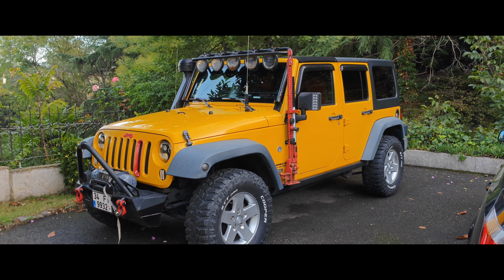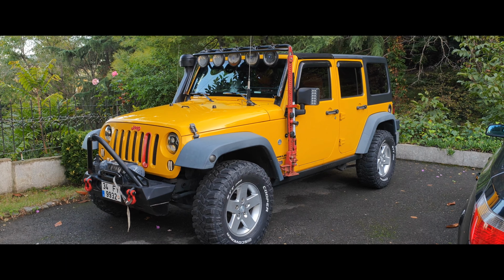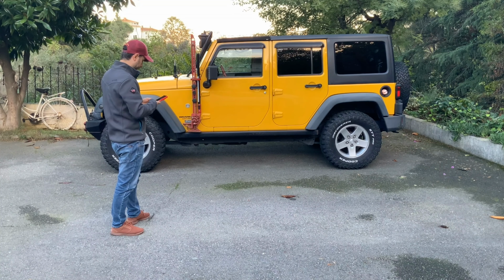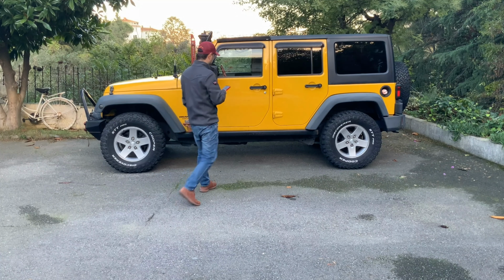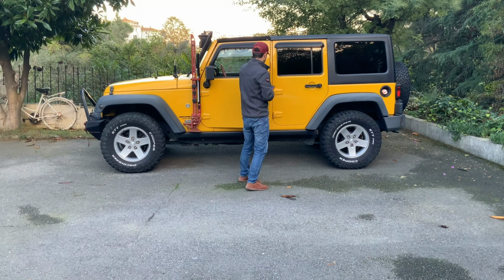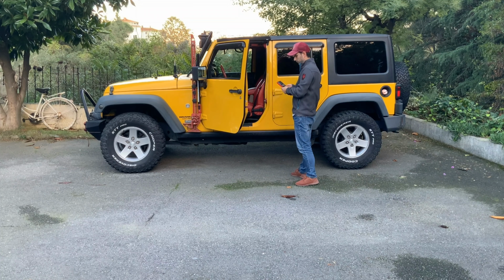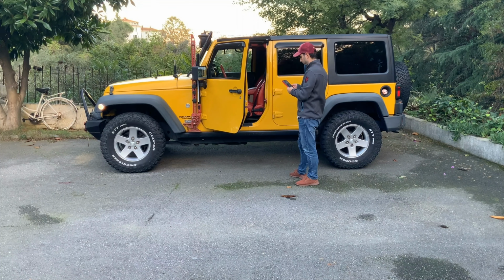Okay dudes, let's go to the vehicle and I will open the door here, and after that I will start the engine. I will lock the door.